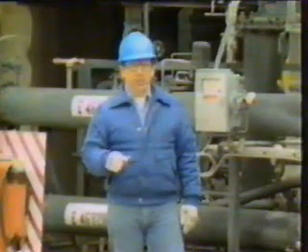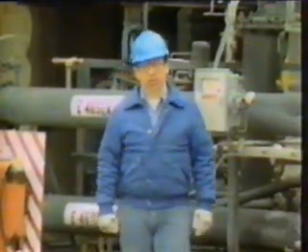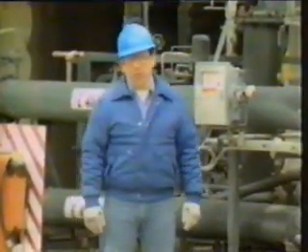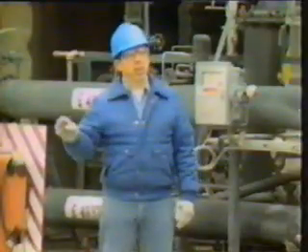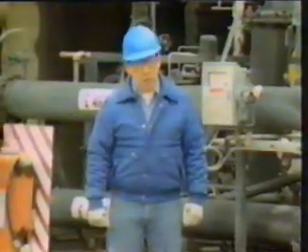In this section, we've shown you in detail all the parts that make up the compressor and what they do. And we've taken a brief look at its auxiliary systems. In our next section, we'll be getting familiar with drivers, couplings, and controls.